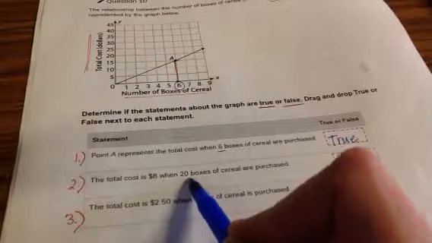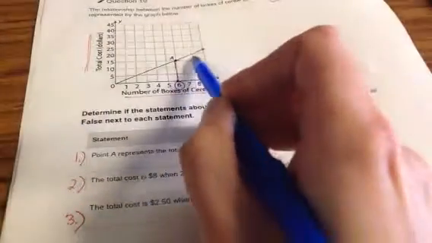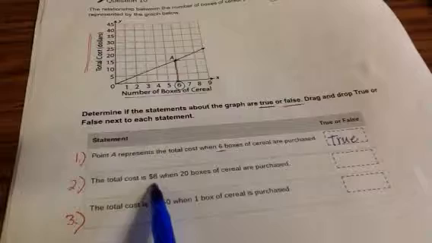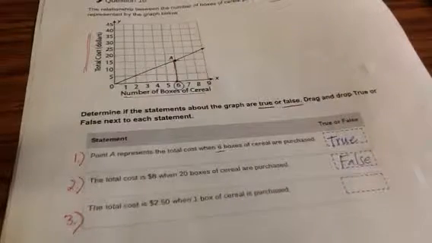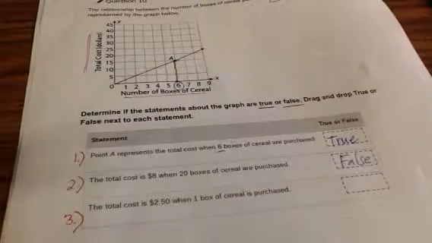Tell me, if we have 8 boxes, what would our cost be? $20. So is this statement true or false? False. If they just switch the numbers, the statement would then be true, right?